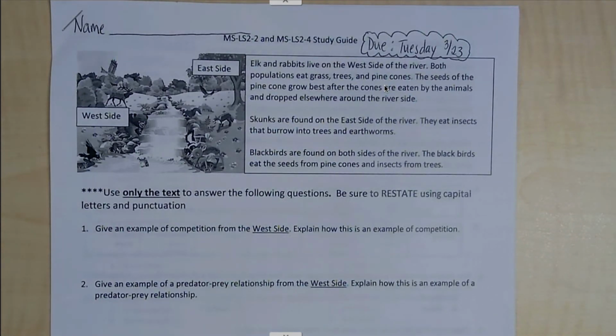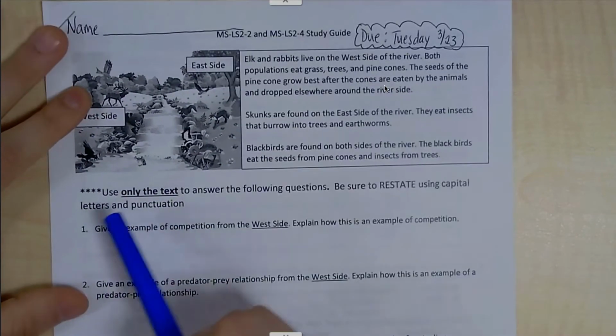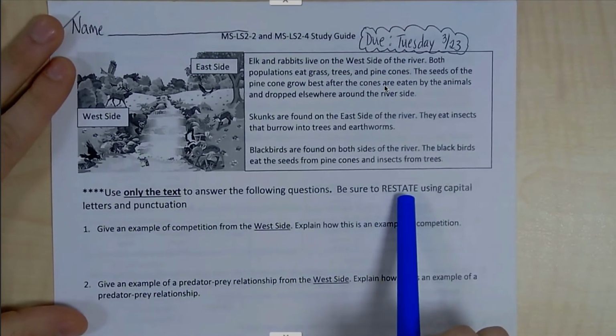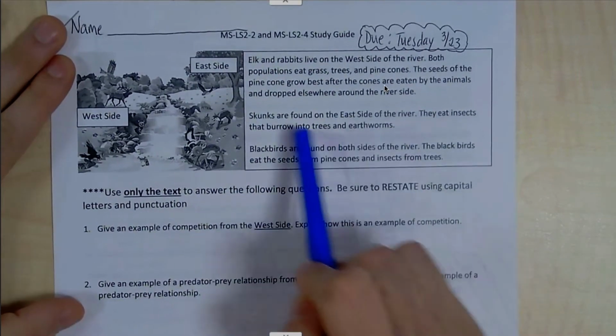Study guide. This is going to be due on Tuesday, the 23rd of March. So it says, use only the text to answer the following questions. Be sure to restate using capital letters and punctuation. So let's read the story.